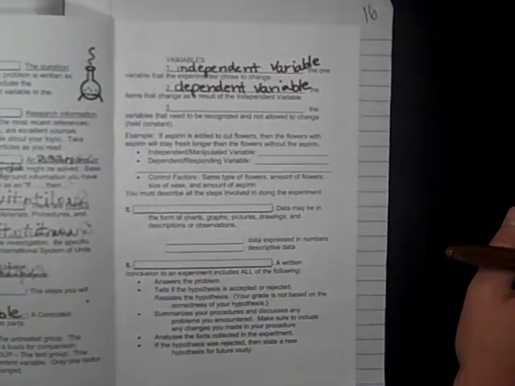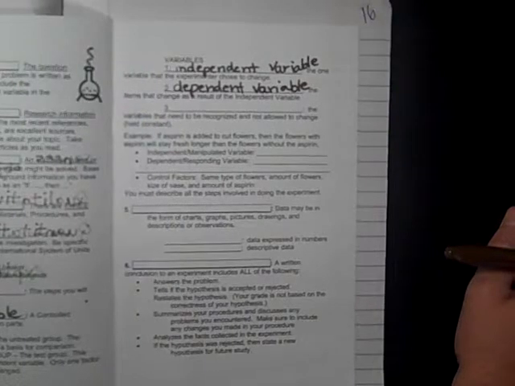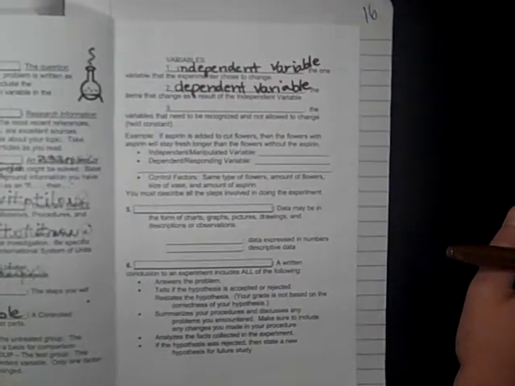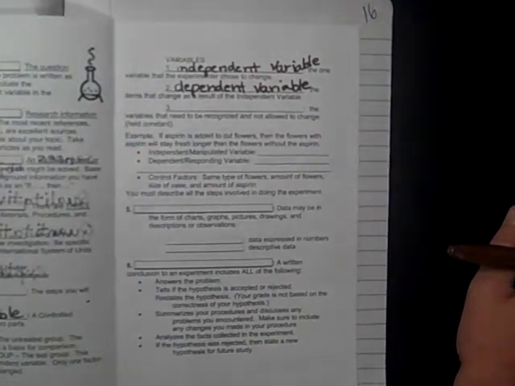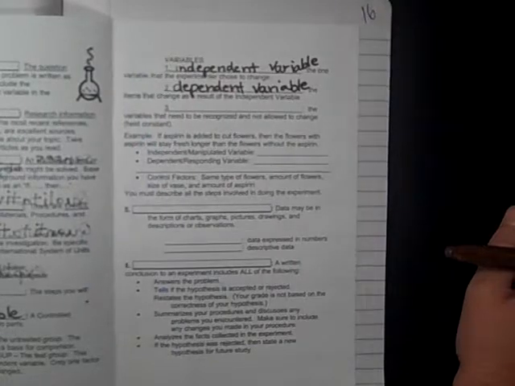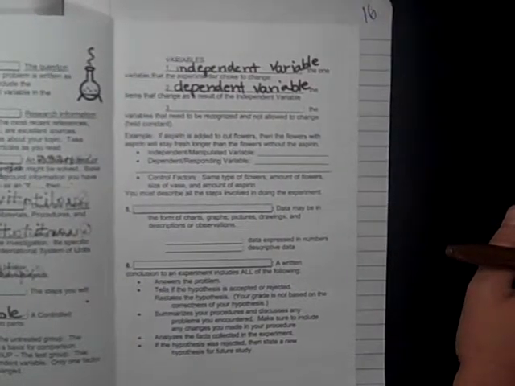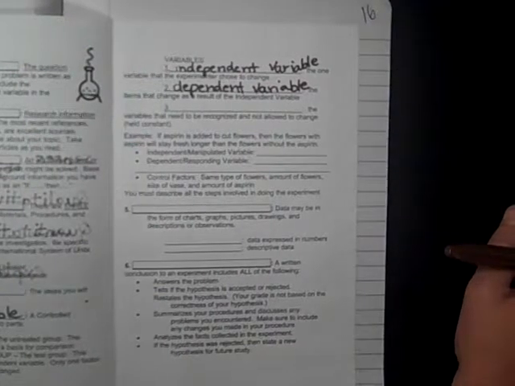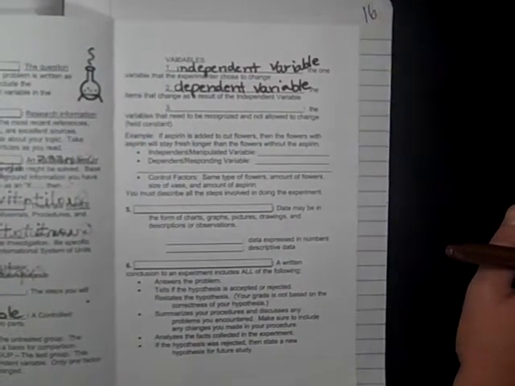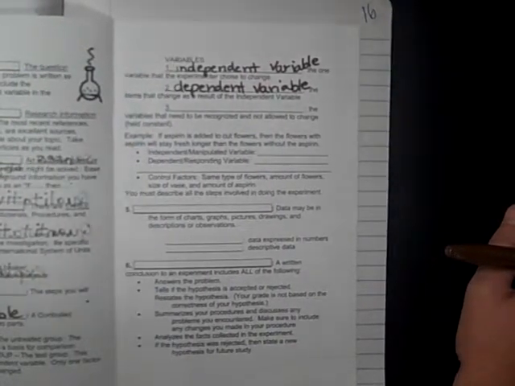Okay, what you had control over, plants getting Miracle-Gro or not. What are you going to measure to see if they've grown? Maybe how tall they are. Maybe how many more leaves they have. So how tall they are and how many more leaves they have is going to depend on your independent variable, which is whether they get Miracle-Gro or not.